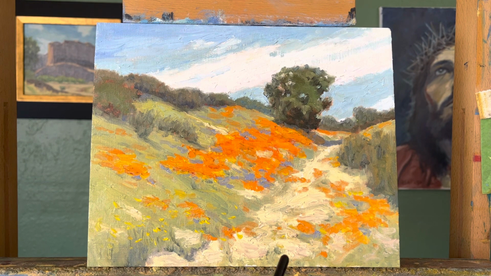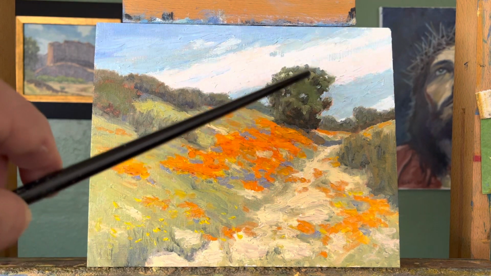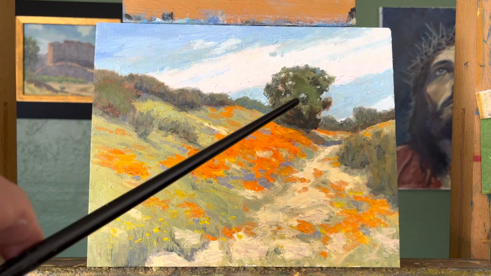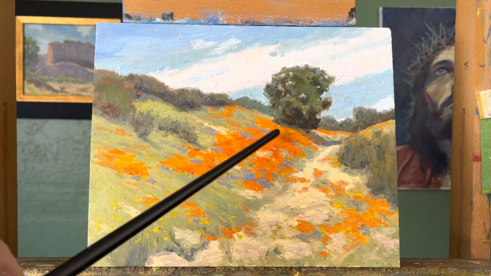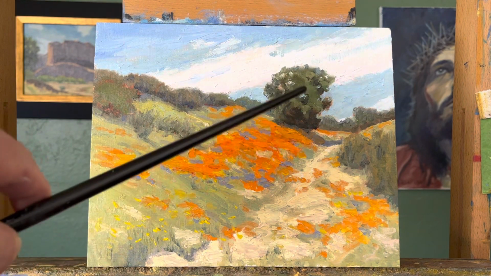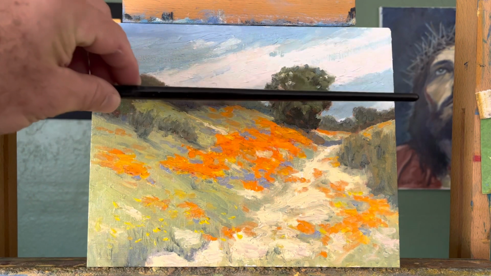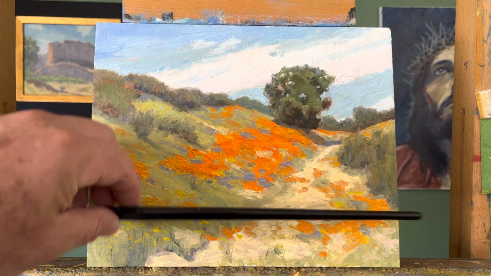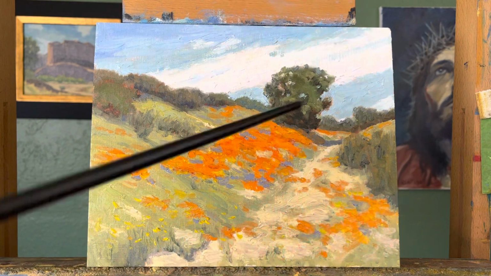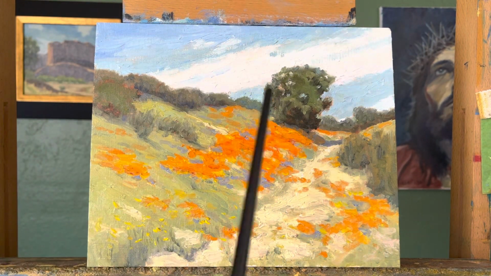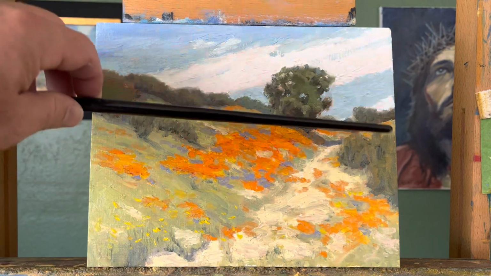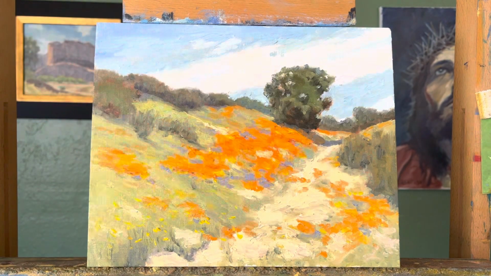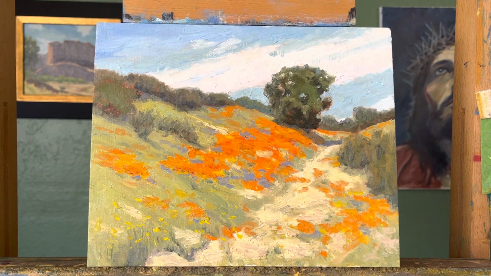There are two different compositional motifs here that I saw right away. One was the golden section, meaning that this focal area right here, and it's really the tree and the color of the wildflowers coming together, is a golden section. If you divided the panel into thirds, horizontally and vertically, this area is very close to the upper right intersection, and that's known as a golden section.